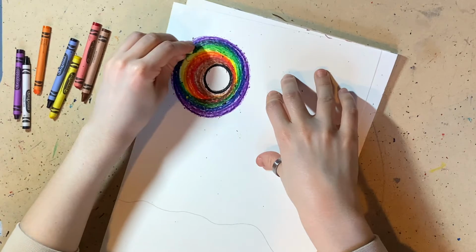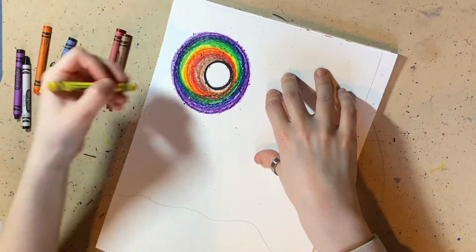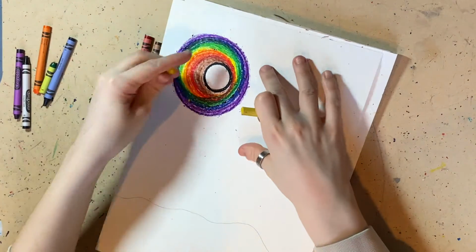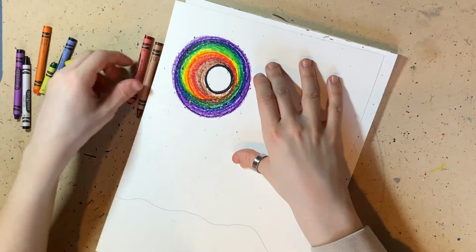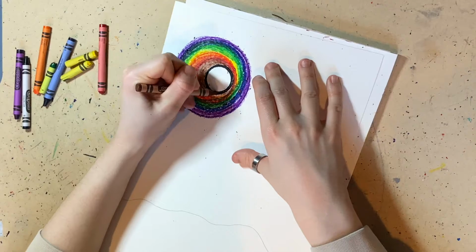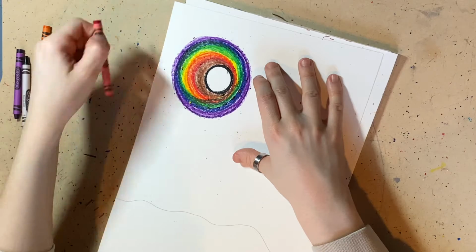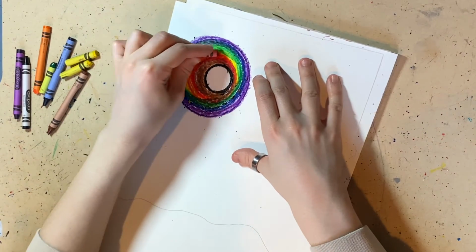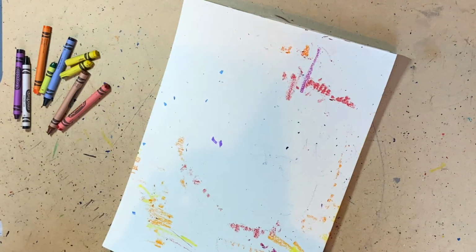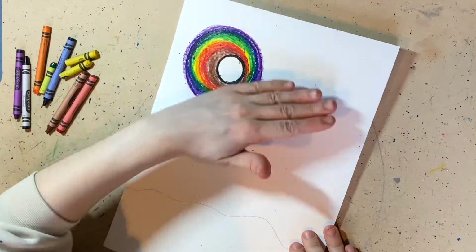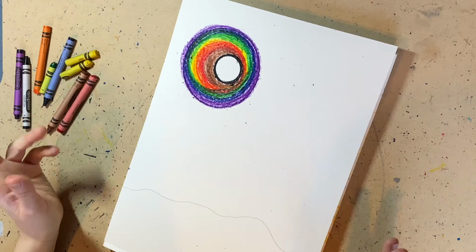I just don't want anyone to see my background. Oops, that's fine. Like I said, it doesn't have to be perfect. I don't want it to be perfect because this is an abstract way to, we're making a moon, but this is very abstract. So this is very non-realistic, but I really wanted to get that sense of overlapping, which is space. And we're going to leave the middle white.